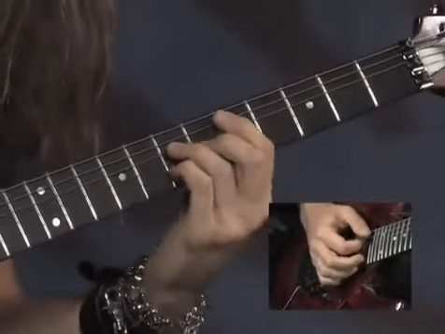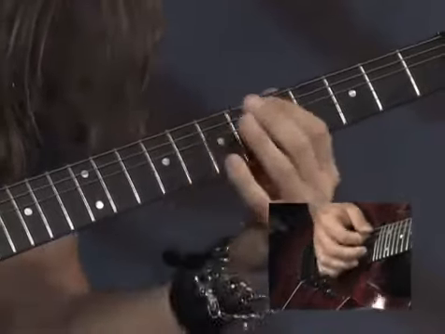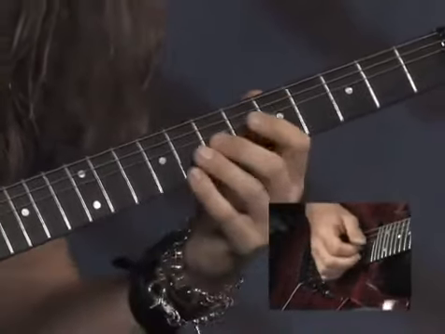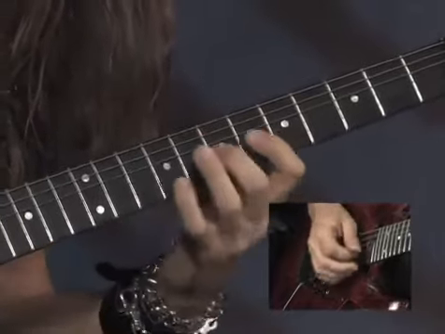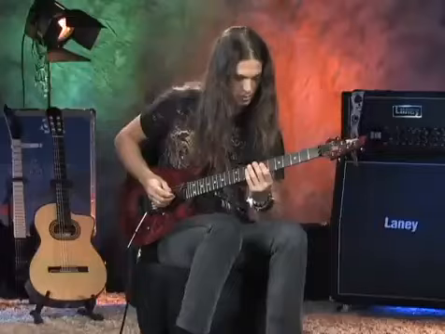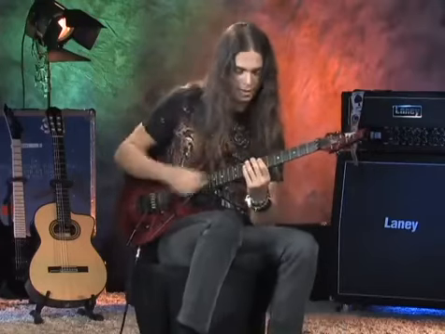And then the D major 7. D major 7 with root, third, major 7, root, fifth, major 7. So it would be like this.